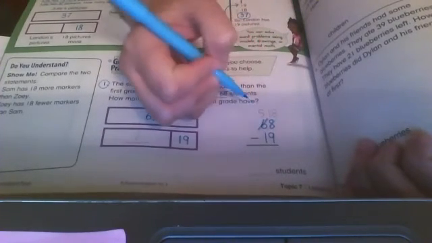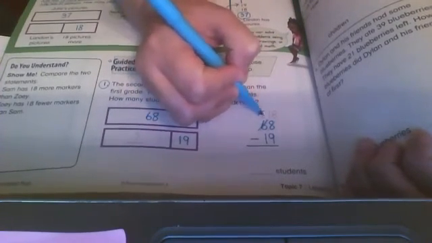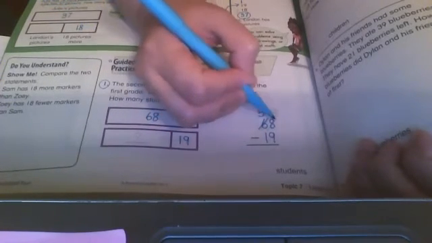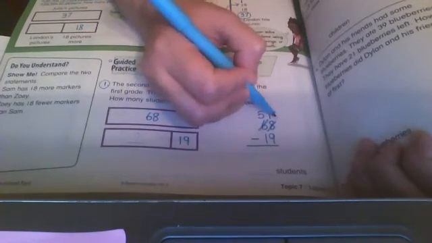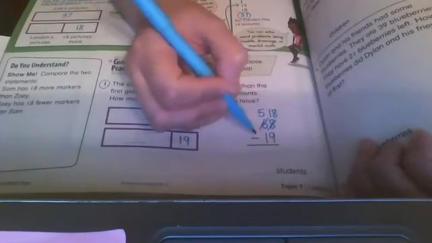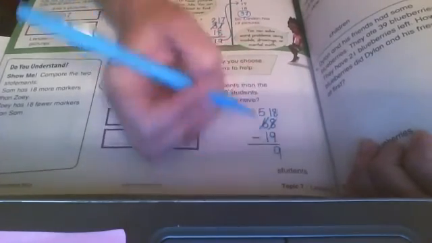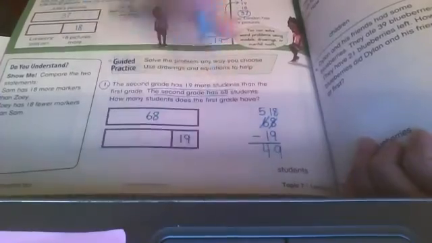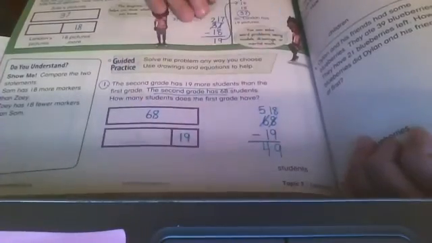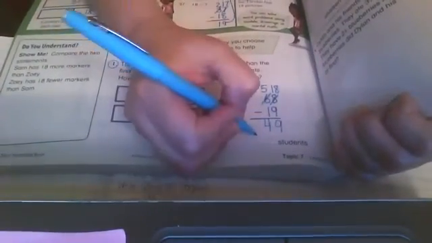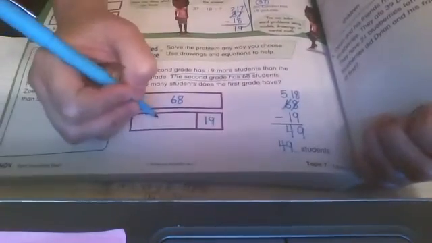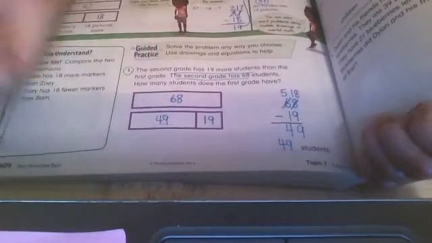I'm going to borrow a 10, so that 6 becomes a 5, and I'm going to add that 10 to my 8, so that 8 becomes an 18. 18 take away 9 gives me 9, and 5 take away 1 gives me 4, or a difference of 49. So how many first grade students are there? There's 49 first grade students. That is my unknown.